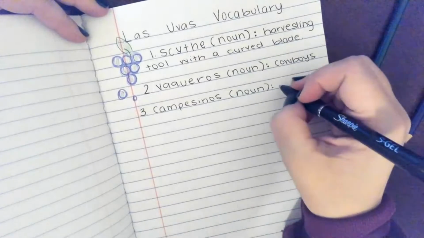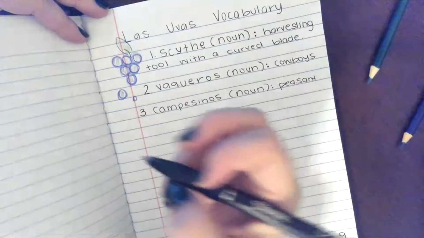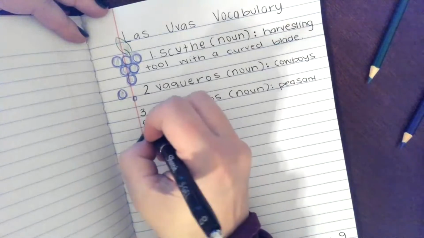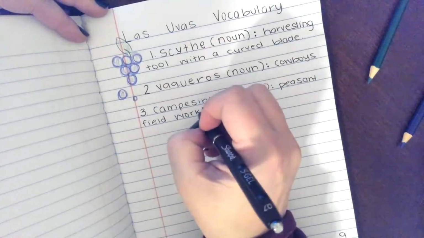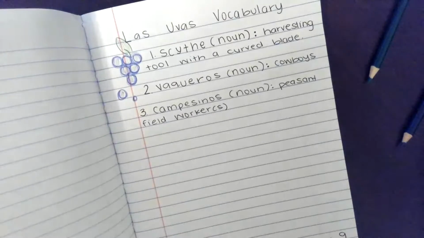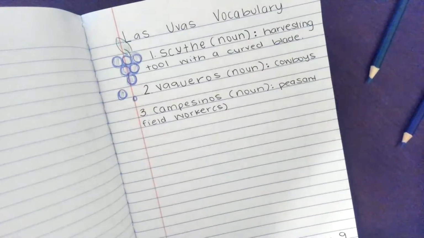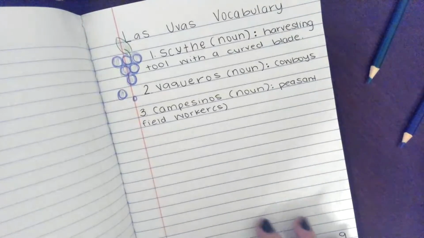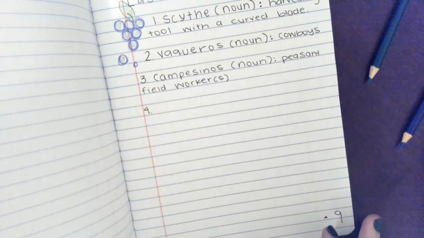And that is a peasant field worker. Or workers. Okay, right? So campesinos, they're peasant field workers. We're going to go ahead and skip a line, and we're going to do our next word. Hopefully you guys can see this. Okay, let me check. Yeah, it looks good.